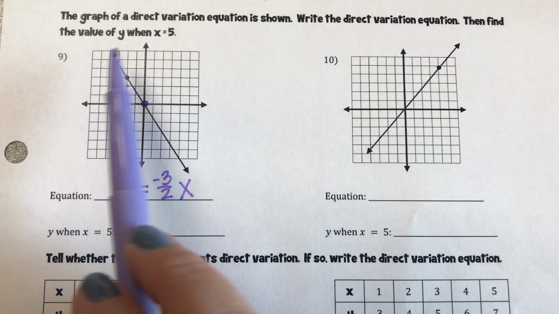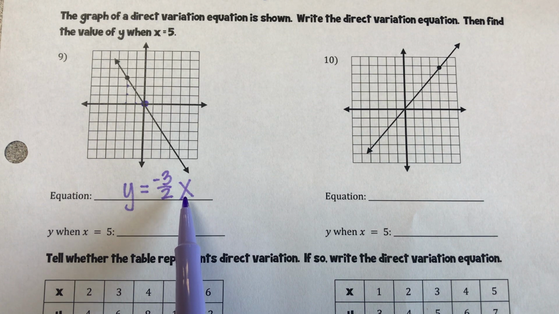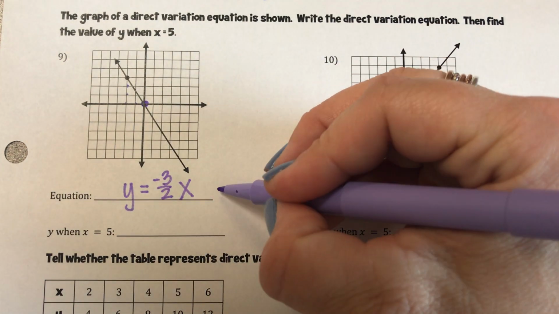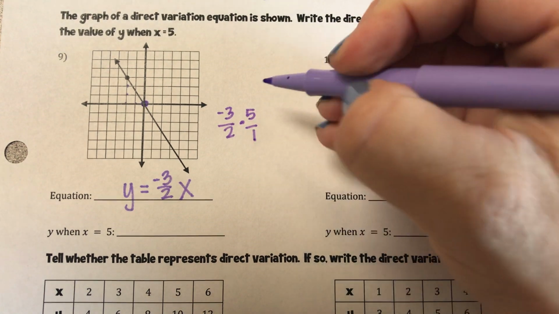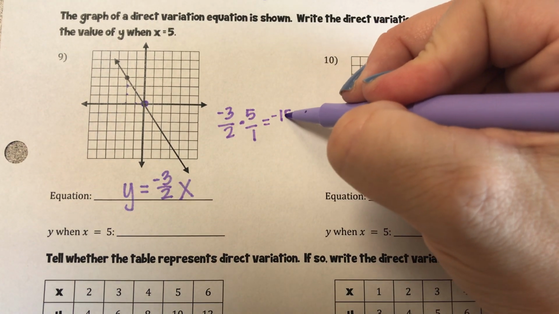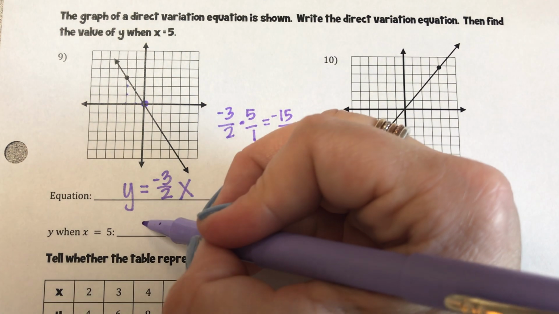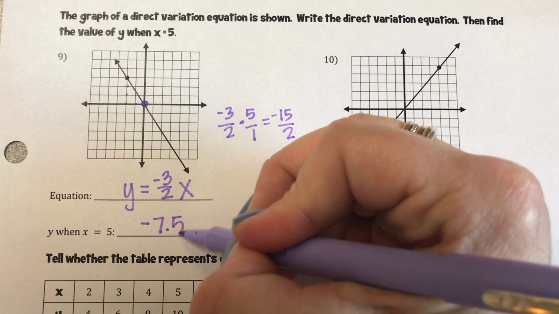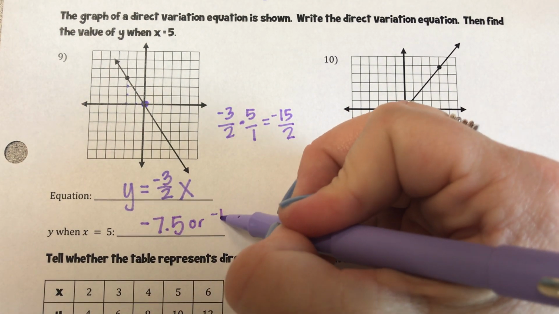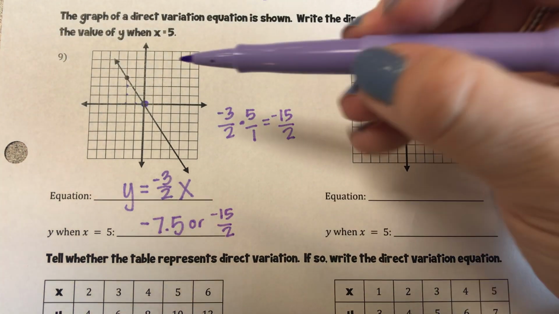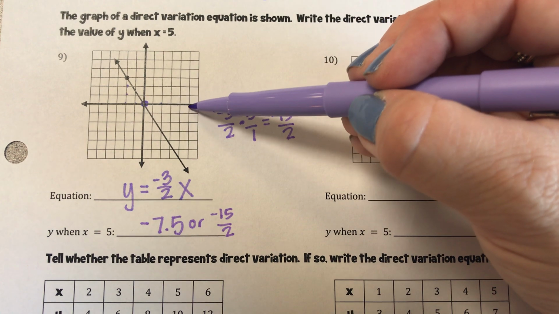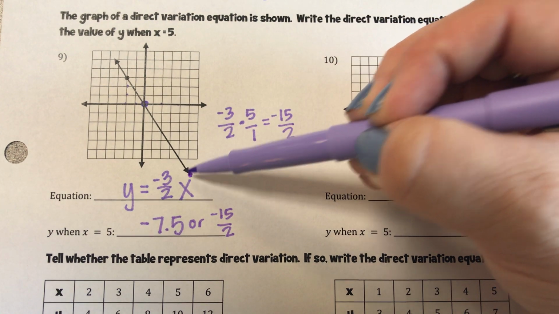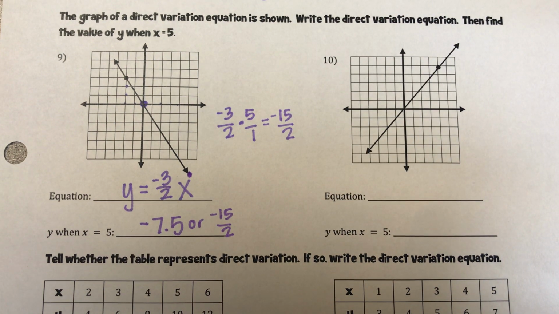So it says find the value of y when x is 5. So if I put a 5 in here, negative 3 over 2 times 5 over 1, I get negative 15 over 2, which would be negative 7.5. Okay, if you left it as negative 15 over 2, that would be fine. And it makes sense because if I went all the way over here, 1, 2, 3, 4, 5, and went all the way down, that would be negative 7.5.